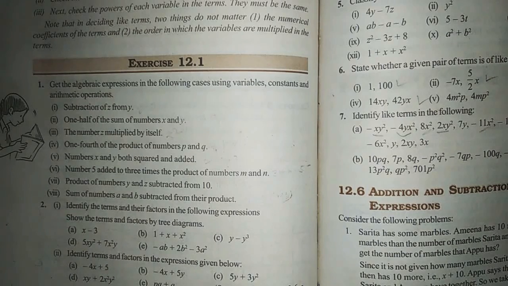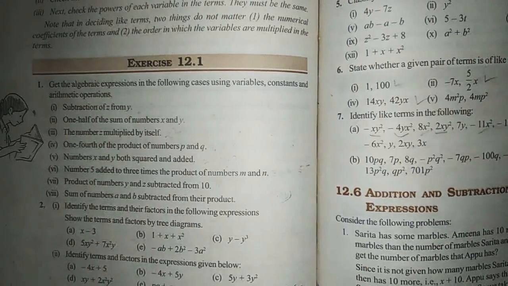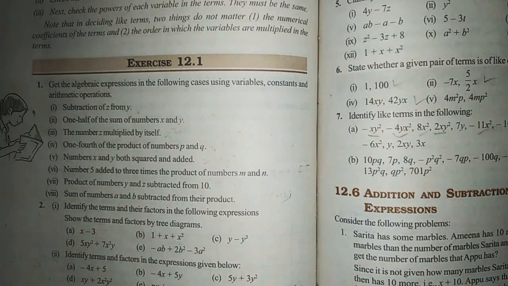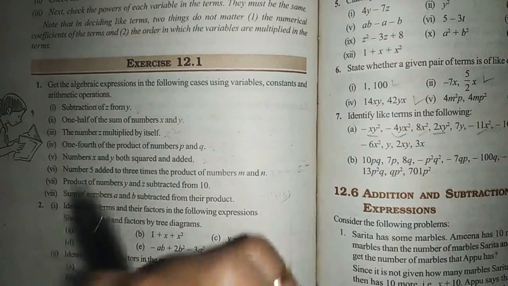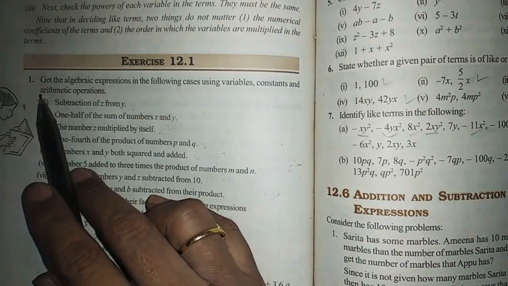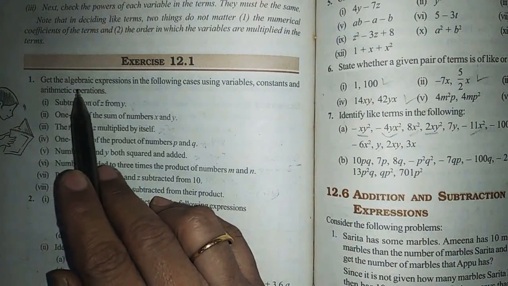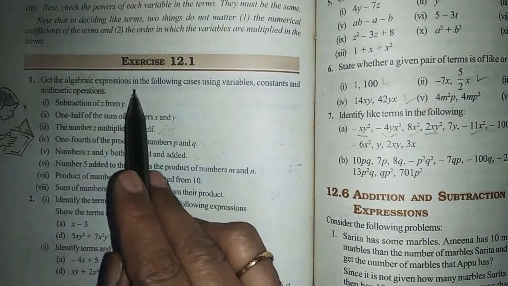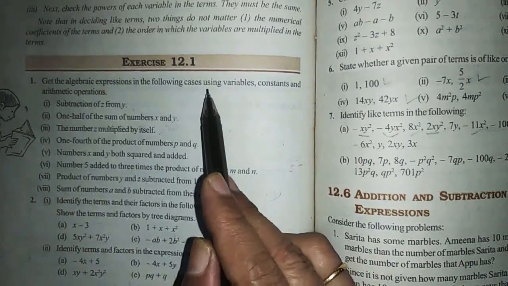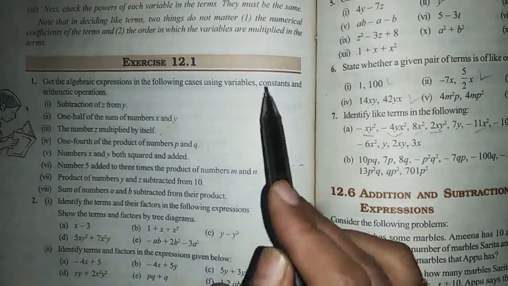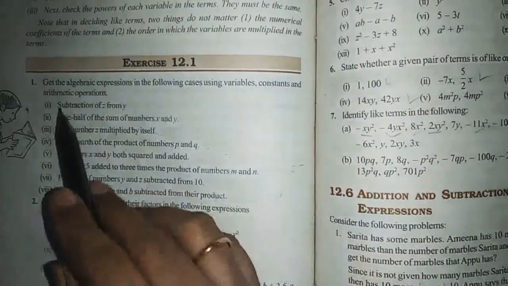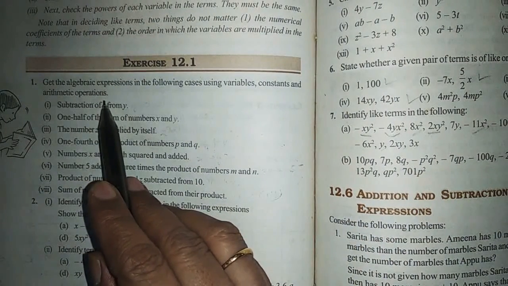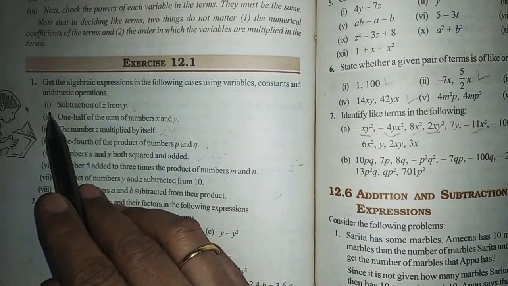Hello children, today we will start exercise 12.1 of page number 234. Children, see the first question of this exercise. Get the algebraic expressions in the following cases using variables, constants and arithmetic operations. Okay, see the first part.